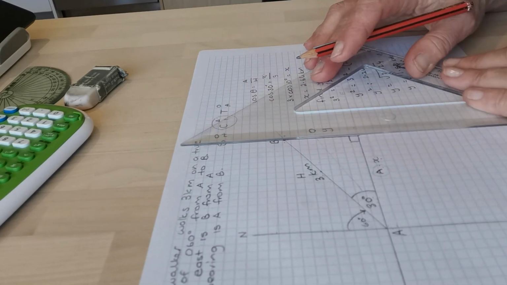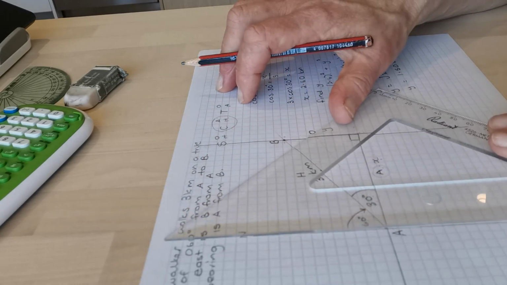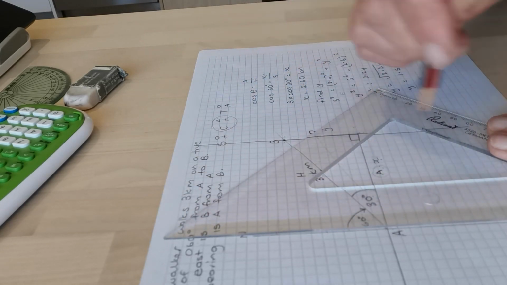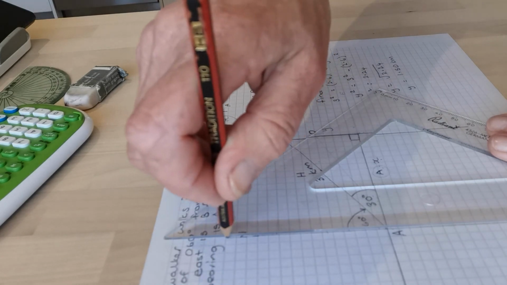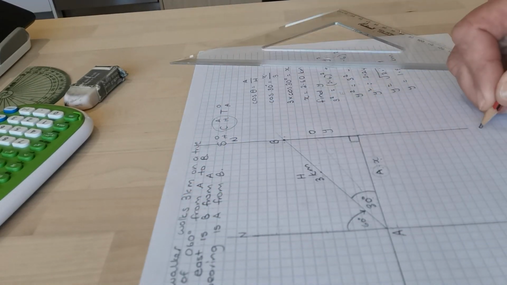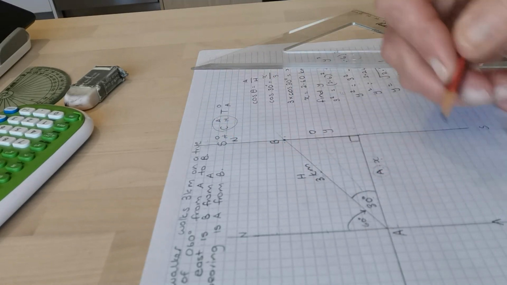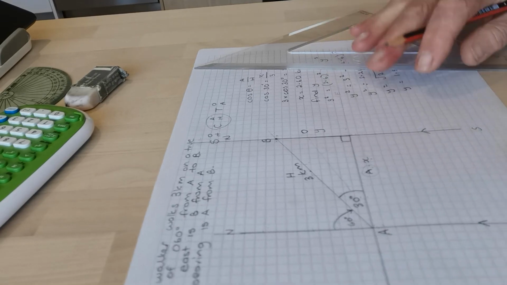Well, guess what? We're going to use alternate angles. So we have the north line here, the north-south line. And we also have a north-south line here through B. Okay, those are parallel. So we can put on our parallel lines.